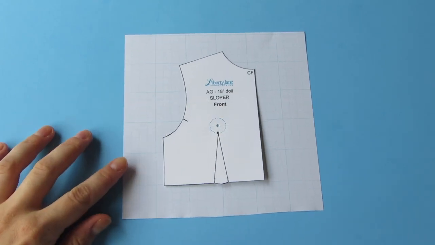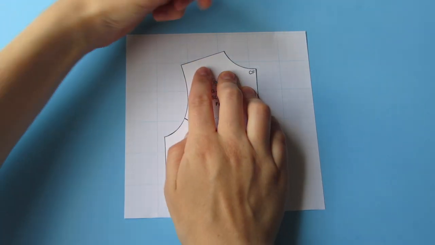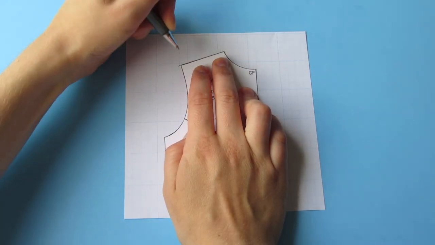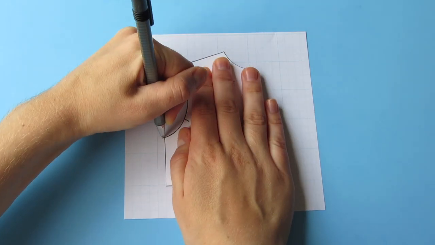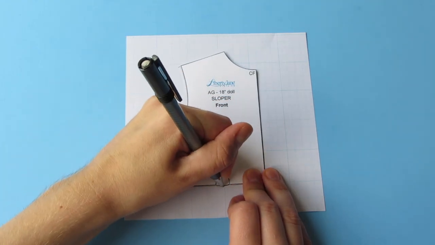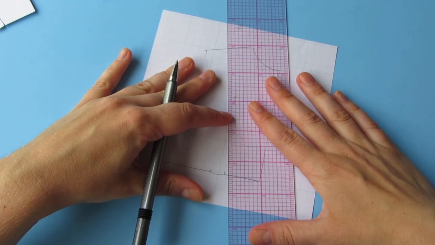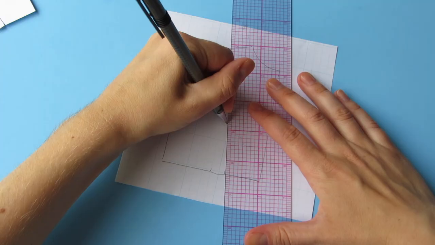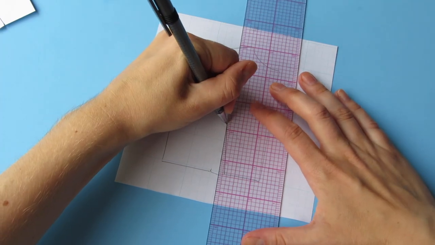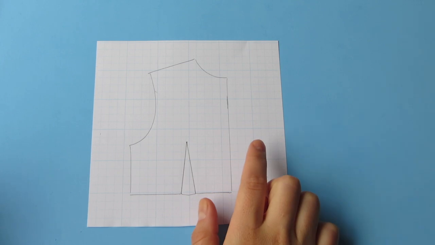Adding a yoke to your design is actually a very simple process. To do this, trace off your sloper all the way around and include any darts. Draw in your dart legs. Decide where you'd like your yoke style line to be.